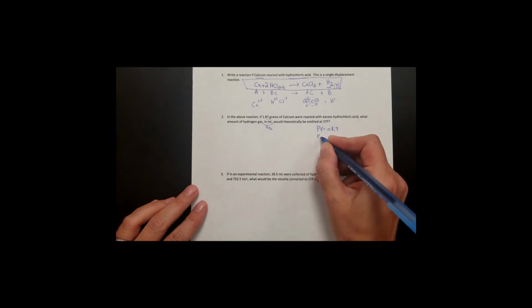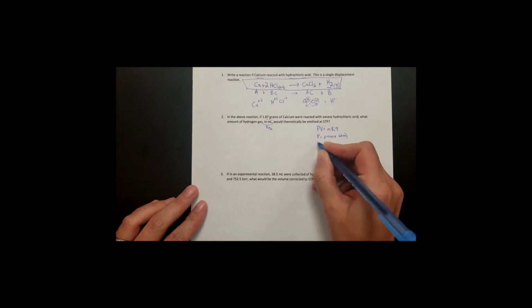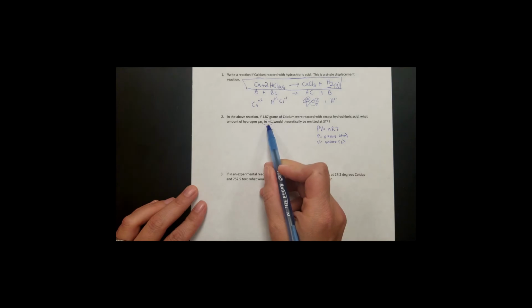Using this equation, P is the pressure in ATM, V is volume, and it's going to come out in liters. So notice we need it in milliliters when we solve, so we will have to convert.